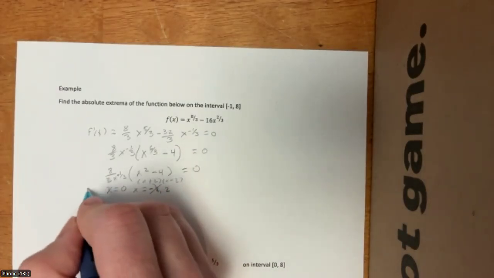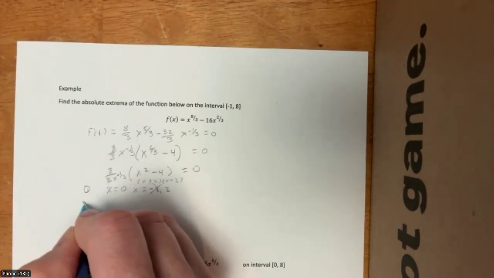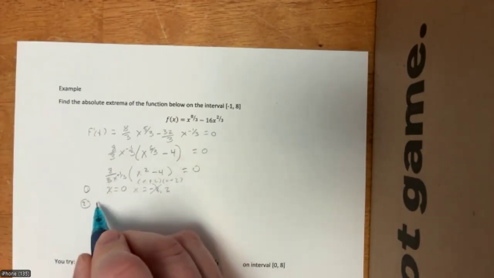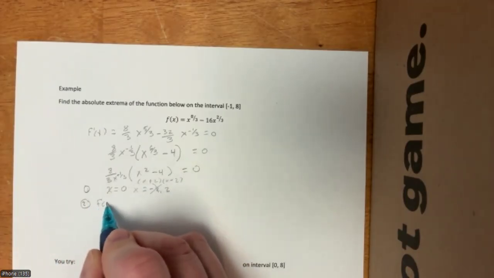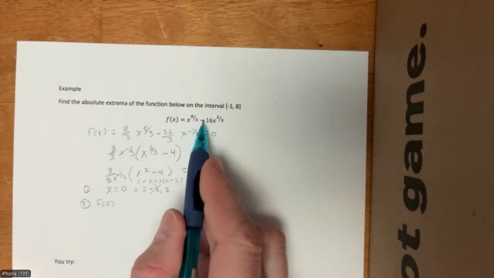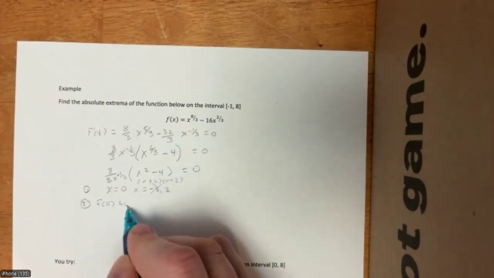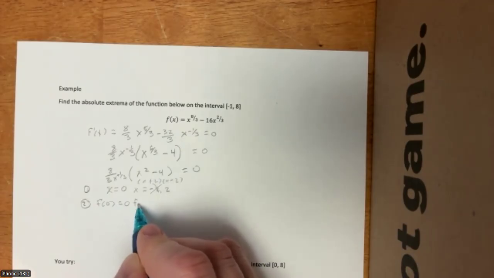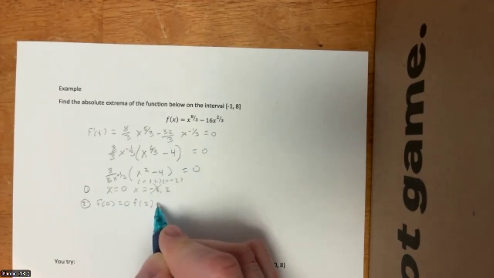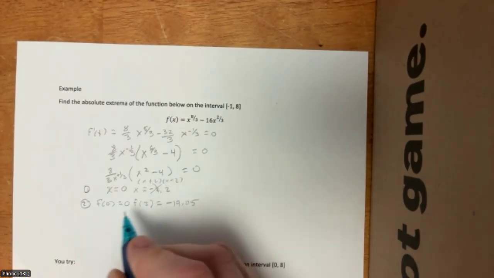So that was step 1. Step 2 is to evaluate all of those critical values in the original function. So we're plugging them back in here. If you plug in 0, 0 minus 0 is 0. Then we're going to plug in 2 and do that in your calculator, and you get -19.05.